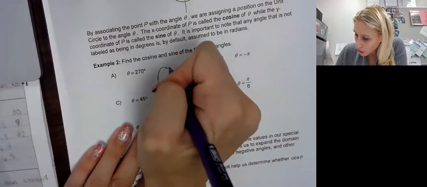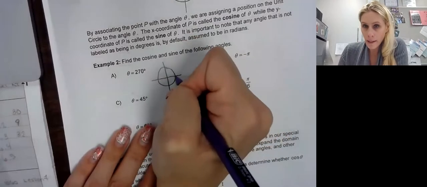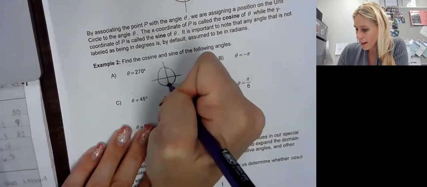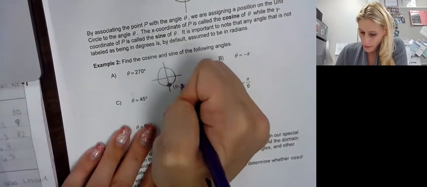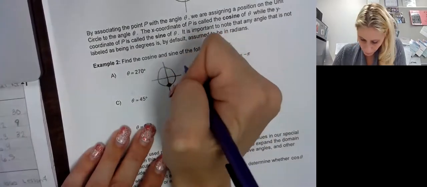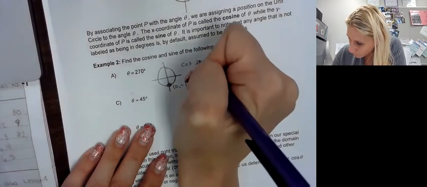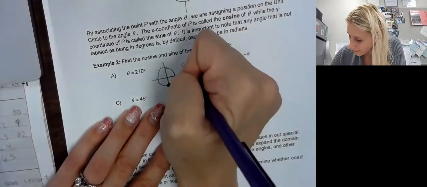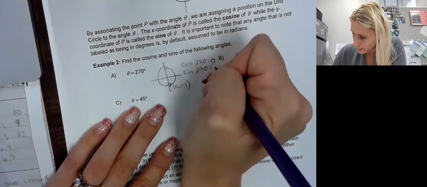So if I did a rotation for 270 degrees, well, this would be 0, right? This is where we started, 0, 90, 180, 270. So it would be right there, which we know is the coordinate 0, -1. So cosine of 270 equals 0 because it's the x-coordinate, and sine of 270 equals -1.